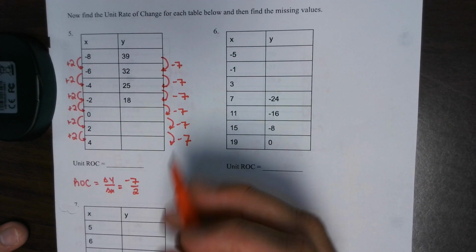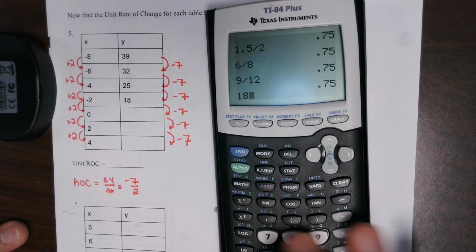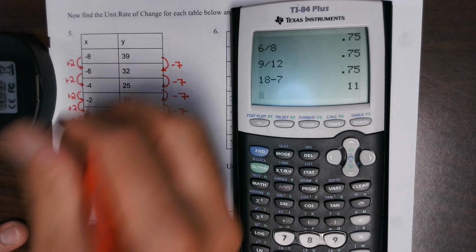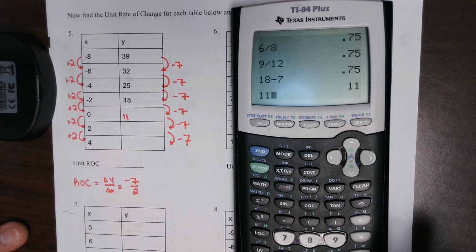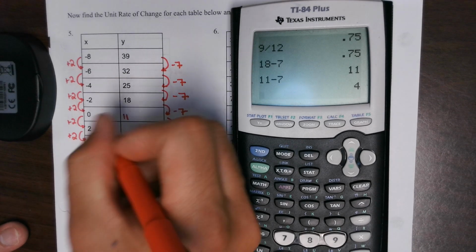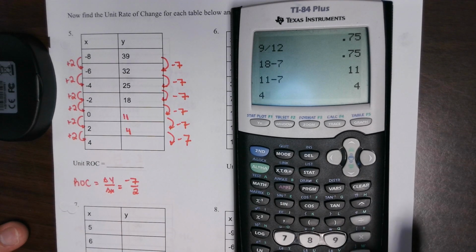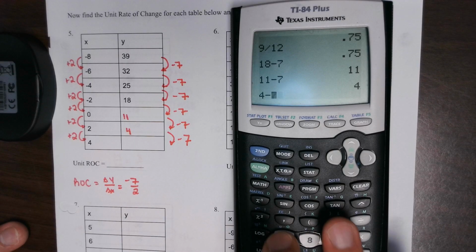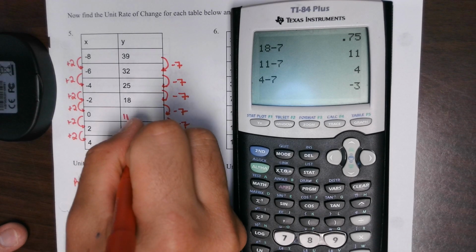So 18 minus 7, maybe I just get a calculator and take all the thinking out of it, is 11. 11 minus 7, 4. 4 minus 7, once we get into the negatives, that's when some of our brains start to hurt, is negative 3.